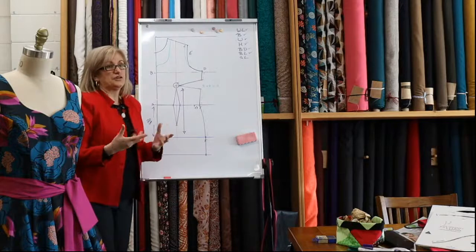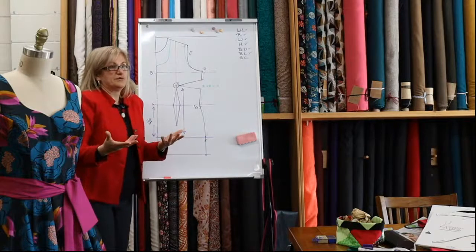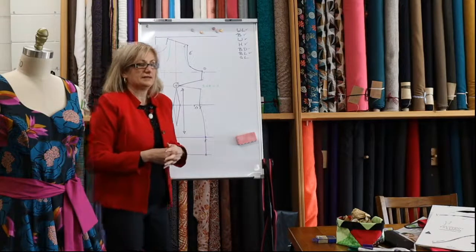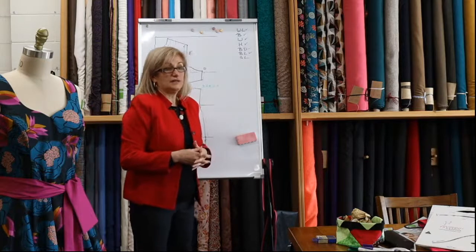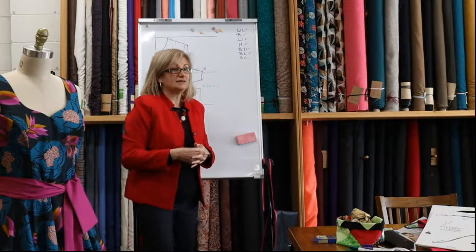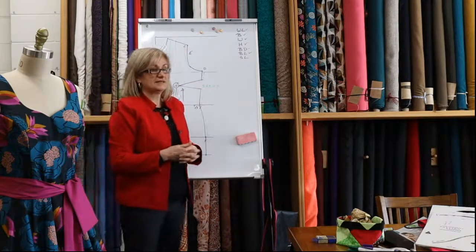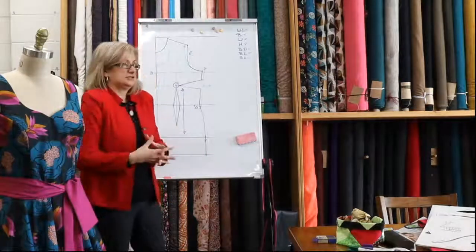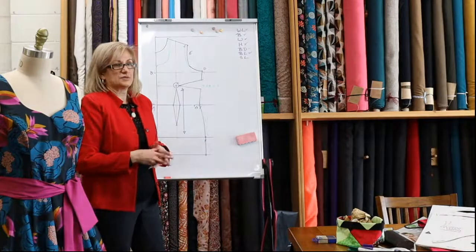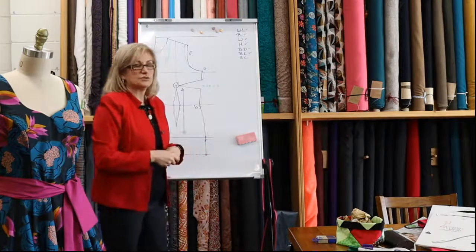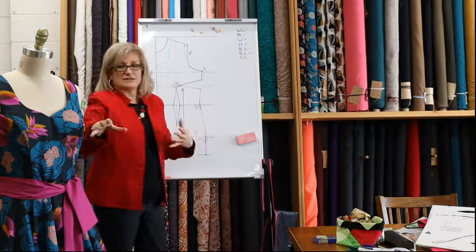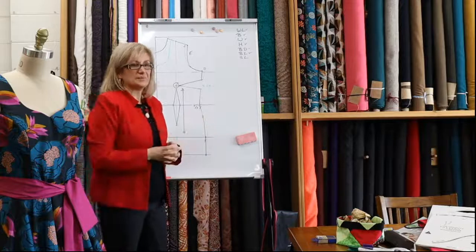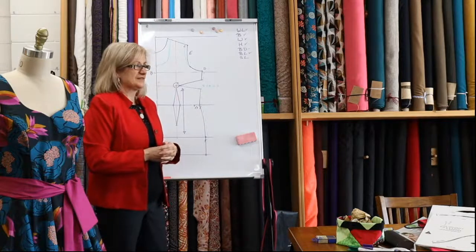So that's how you know. You know yourself: I'm not happy with that. It's not right. It doesn't feel right. And it could be that sometimes it needs pointing out, and other times, it doesn't. But it is personal preference. If I'm making a little shift top to wear around the house, or it's going to be a nightie or whatever, I don't mind that it's loose because that's how you want it. It's always personal preference.